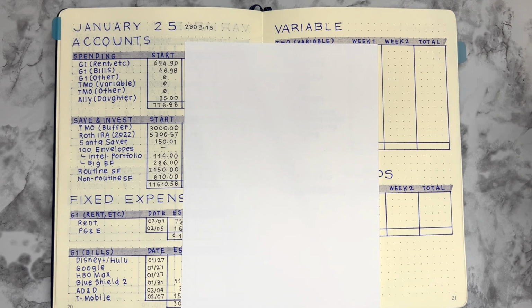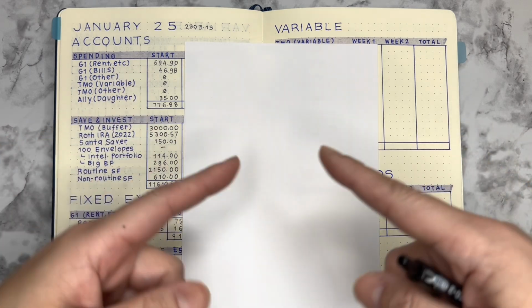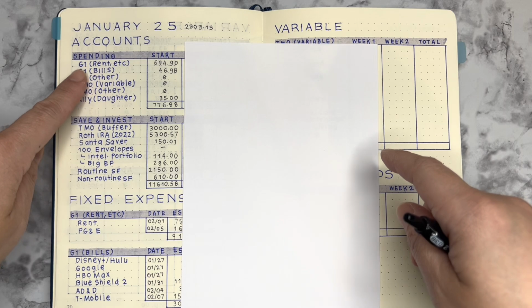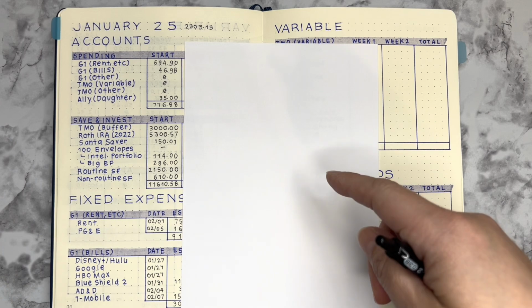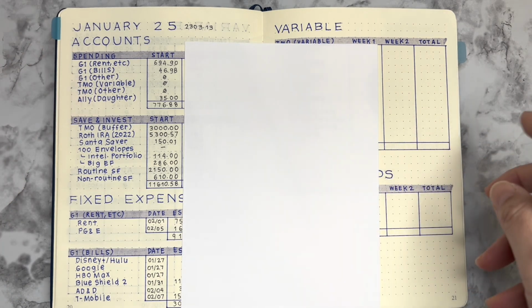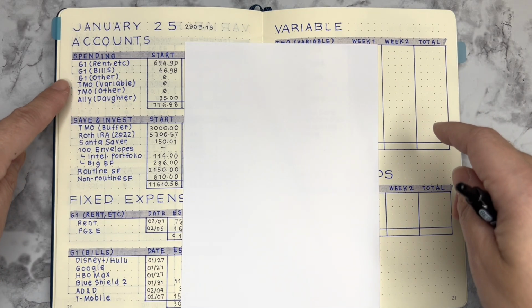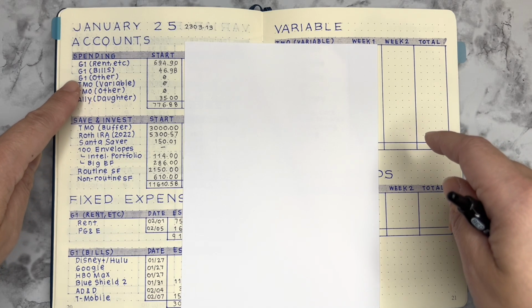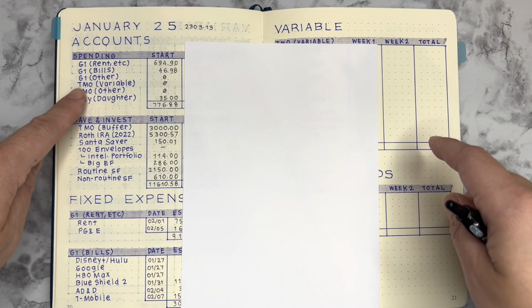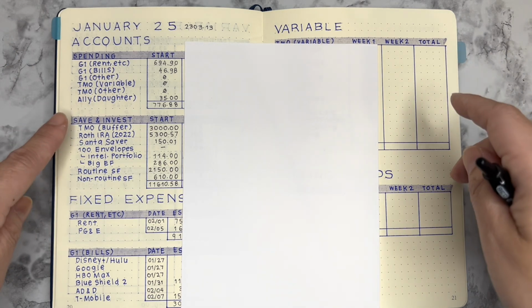So I do keep everything separate, or I keep a lot of things separate. I have my G1 rent, etc., which covers my rent and utilities. I have my G1 account that handles my bills. That's also the account that I deposit my check into, and then I disperse from there. Right now I have G1 other, which is empty because I am not using it for anything right now. Timo variable, that's also empty because I'm not using it.